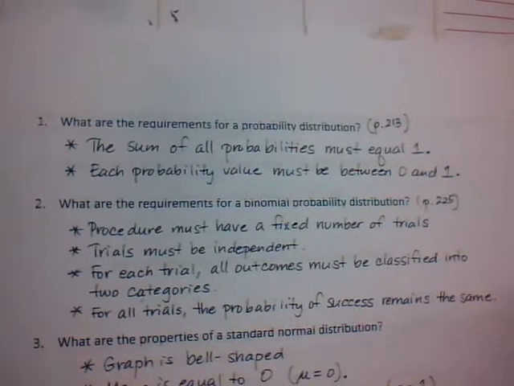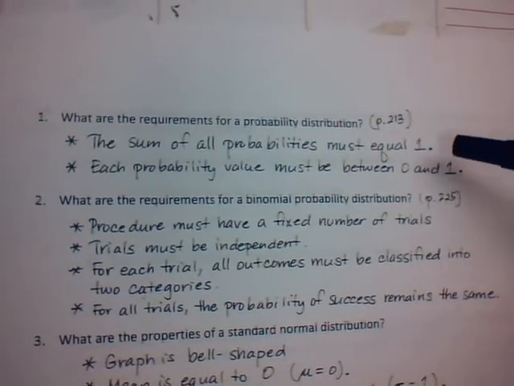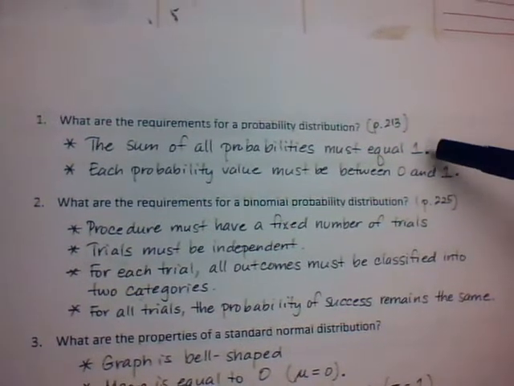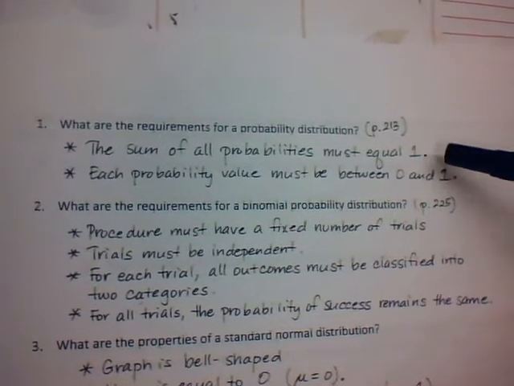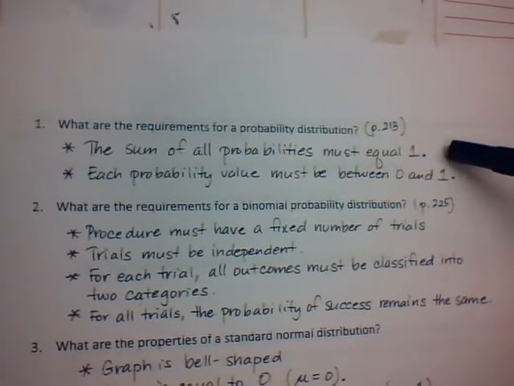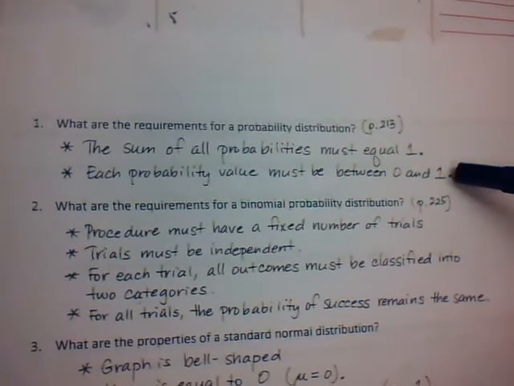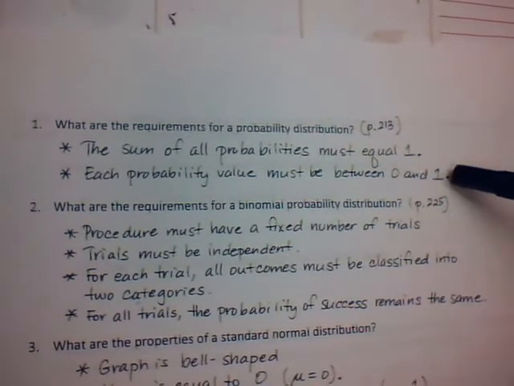Question number 1 is, what are the requirements for a probability distribution? Here there are only 2 requirements. One of them is that the sum of the probabilities must equal 1. And second, each probability value must be between 0 and 1.